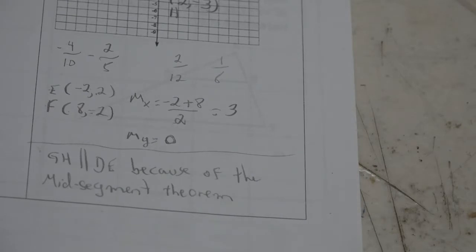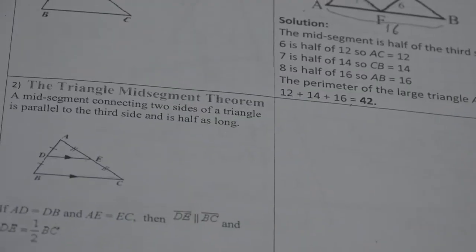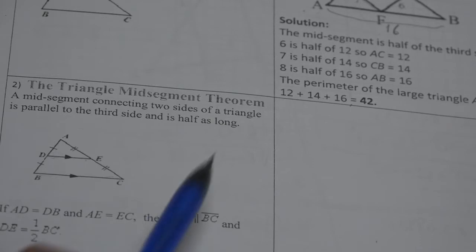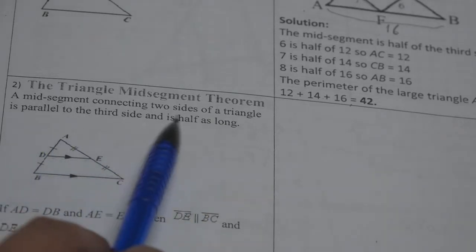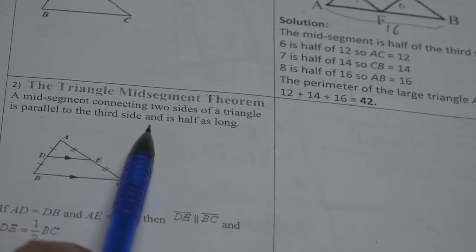Now, you could say this one, but I think proving that they are parallel is a much better idea. I don't know, you could use both. Because remember what the mid-segment theorem says, right? Look, the mid-segment right here. It says that a mid-segment connecting two sides of a triangle is parallel to the third side.